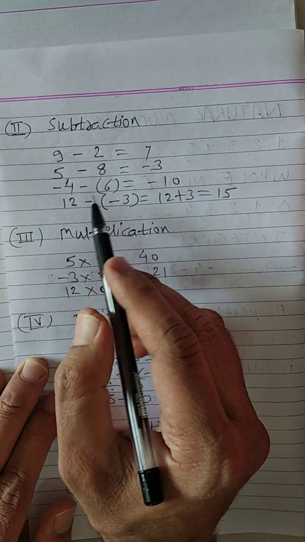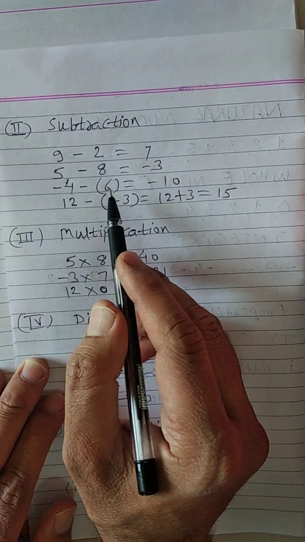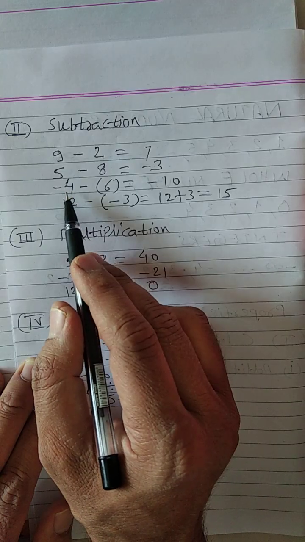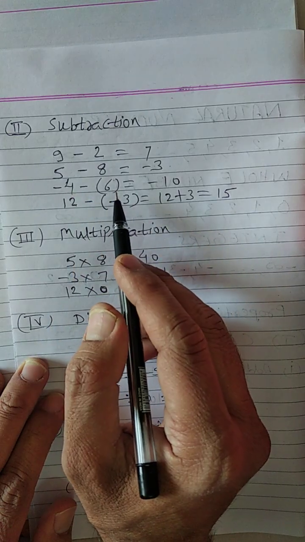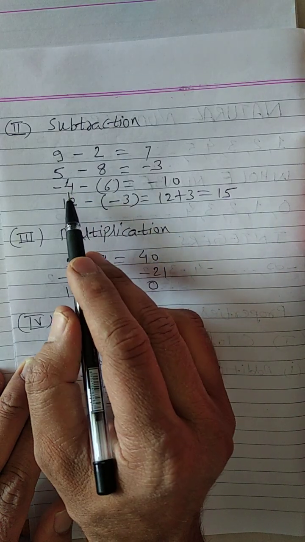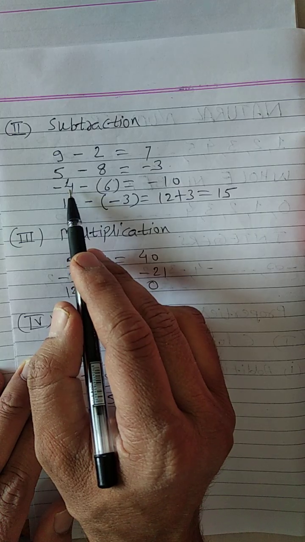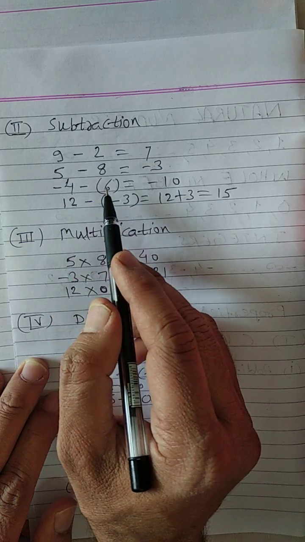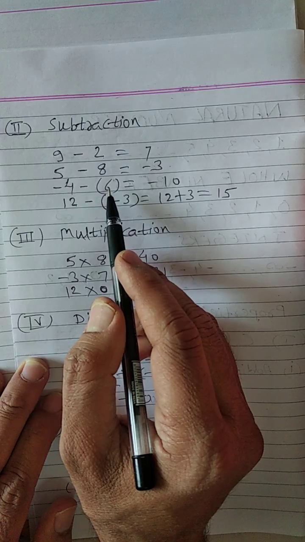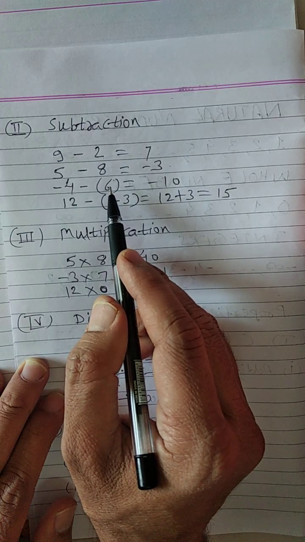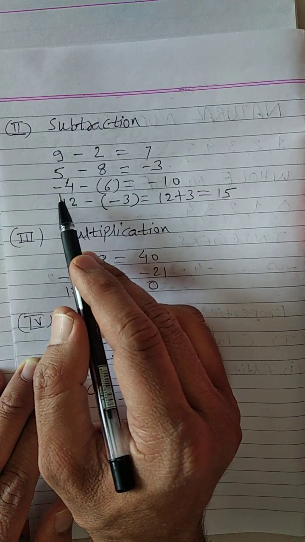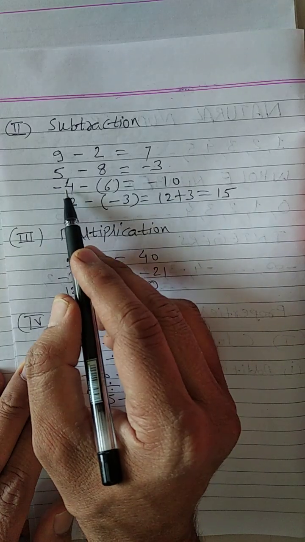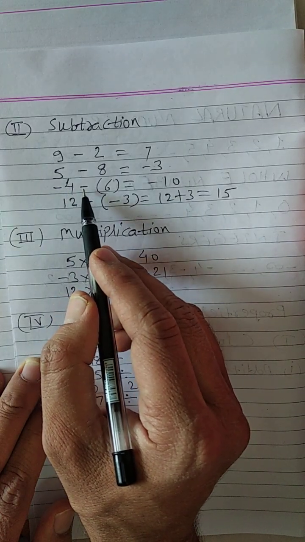Now I will take both, one number negative, one positive. The first integer is negative 4. The second integer is positive 6. Now I have to subtract 6 from minus 4, so I will write it as minus 4 minus 6.